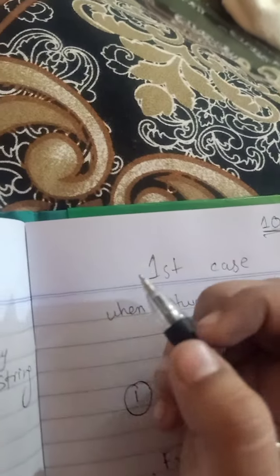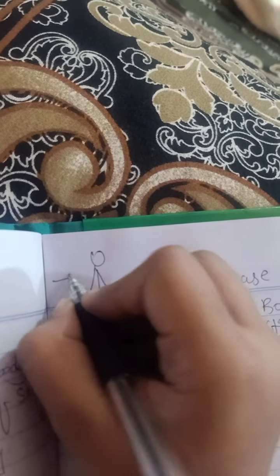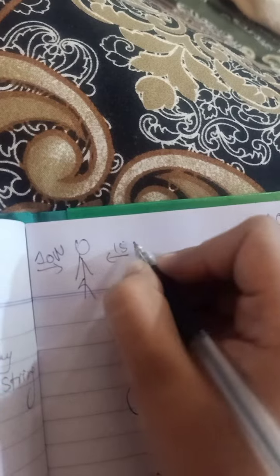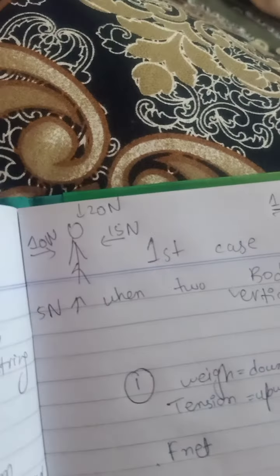For example, I'm giving you the next example of net force. If there is a body, there is a force of 10 Newton on this body, from this side 15 Newton, from here 20 Newton, and from this side we have 5 Newton.